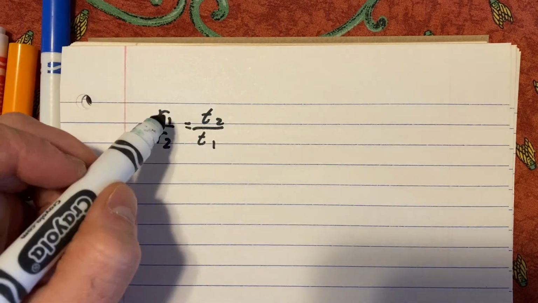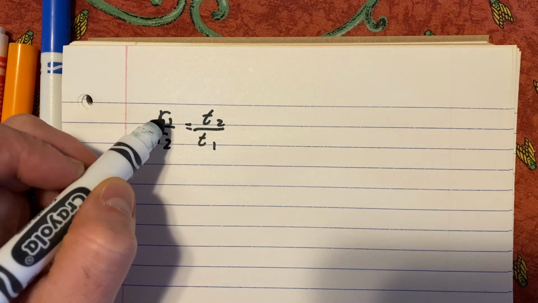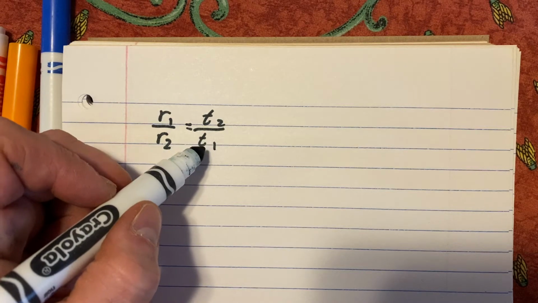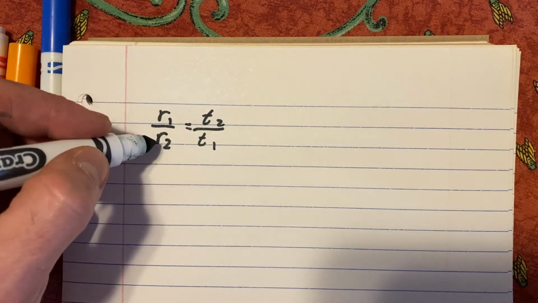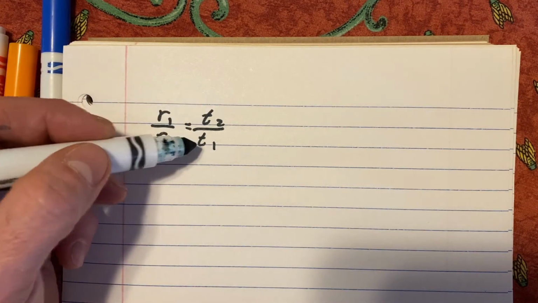T2 over T1. So what this is saying is the rate of 1, like the rate of diffusion, is inversely proportional to the time. So in other words, the faster the rate, the smaller the time, right? So as one goes up, the other goes down. So that's why they are inverse. So that's how we get R1 over R2 equals T2 over T1.